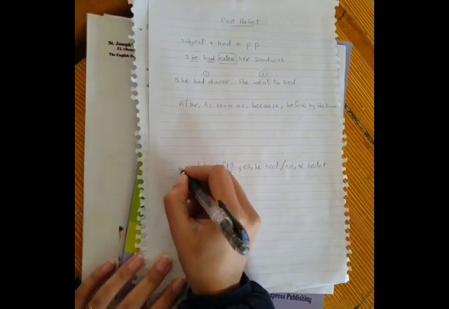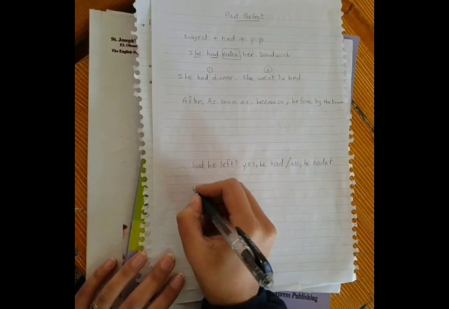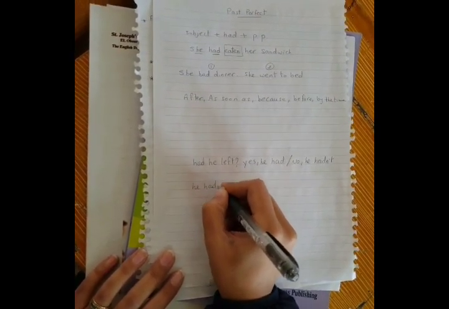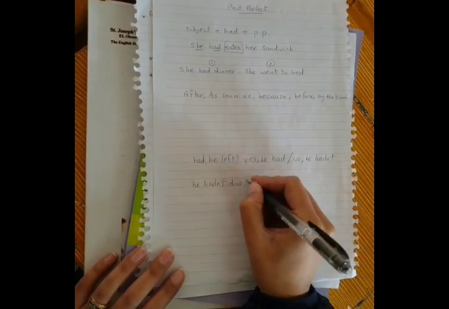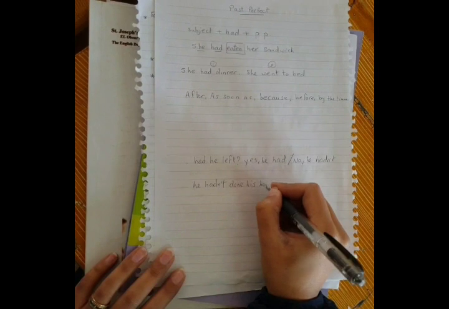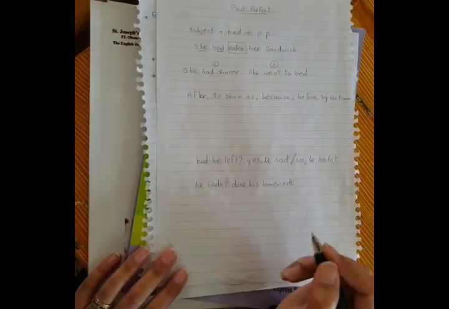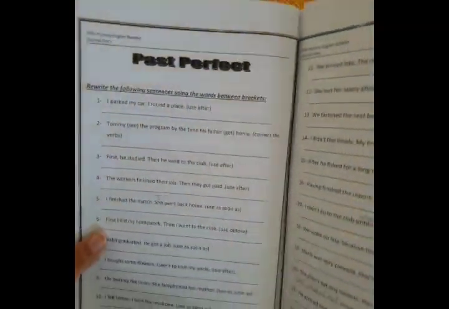This is the interrogative form or the question form. The negative form: he hadn't done his homework. Okay, now let's go to our booklet. Open page 6.